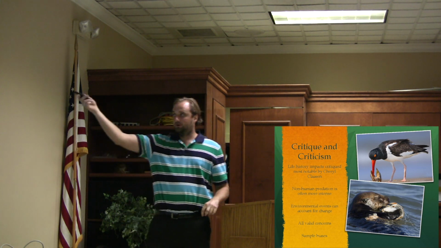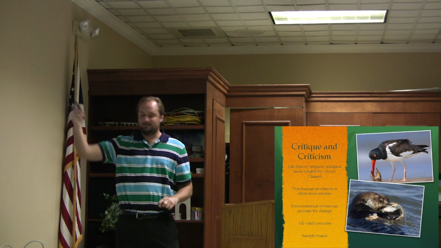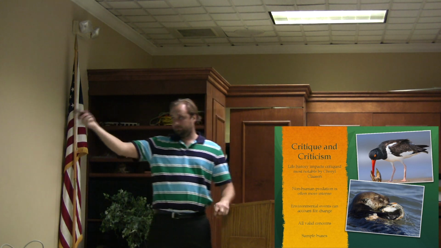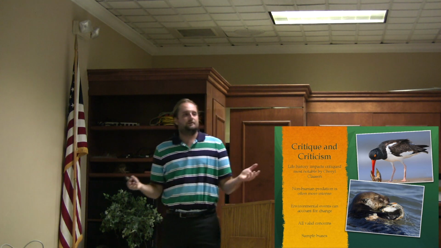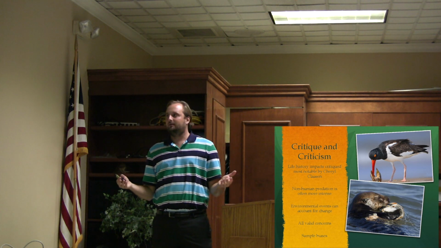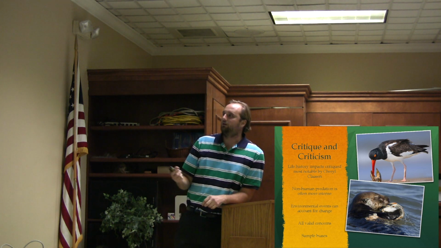You have these birds. This is actually called an oyster catcher. I don't know if it's eating an oyster there, but that's essentially what they do. And then you have sea otters eating abalone, all types of non-human animals that also prey on shellfish. So is the trend that I'm seeing, if I do see one, a natural trend, or is it actually one that humans caused? It's a really valid concern.